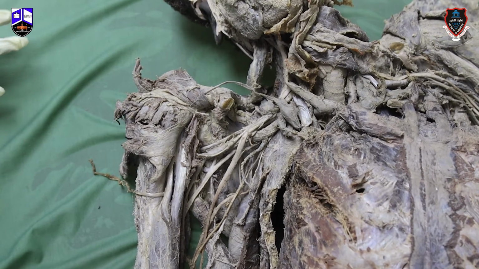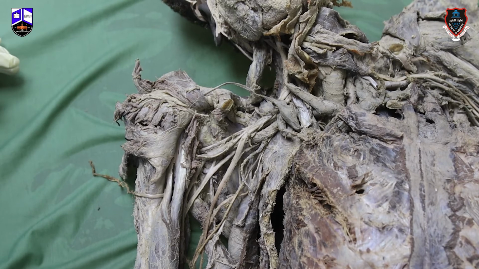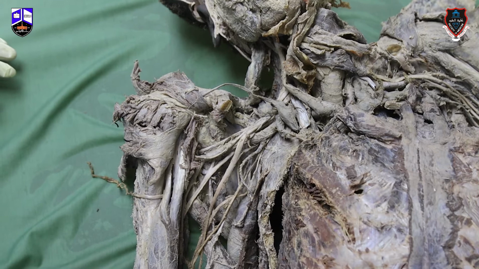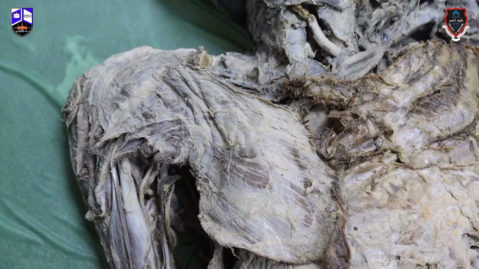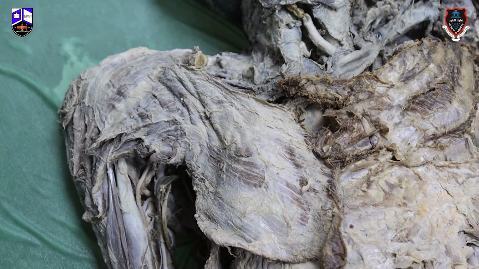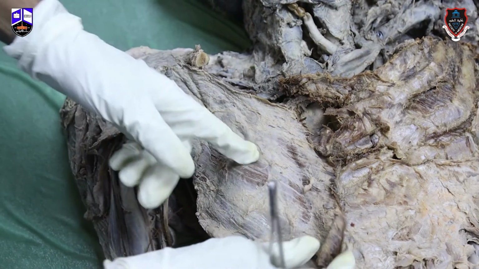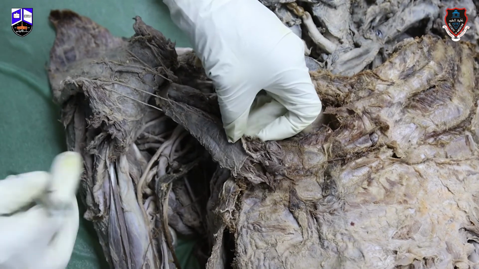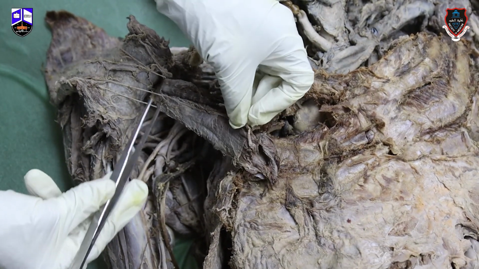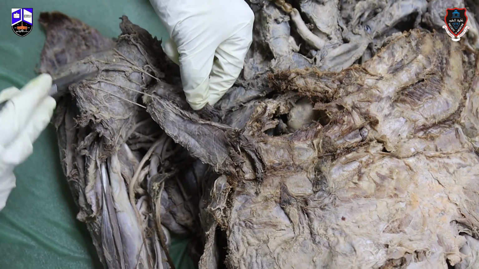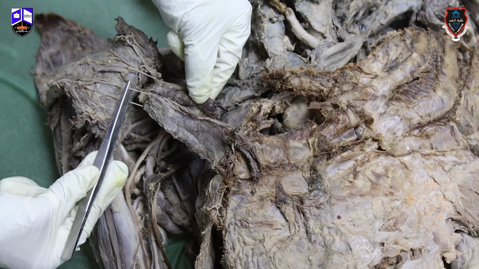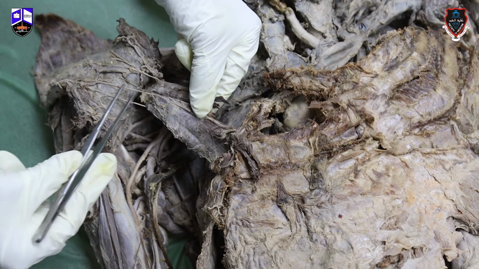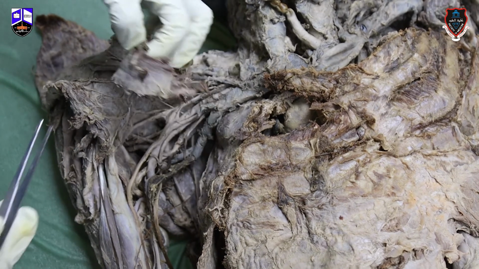Now let's see again the axilla from another specimen to see the branches further. Again, let's identify contents of this specimen. This is the pectoralis major and this is the pectoralis minor. The nerve that pierces the pectoralis minor and supplies pectoralis major is the medial pectoral nerve. So this is the medial pectoral nerve.